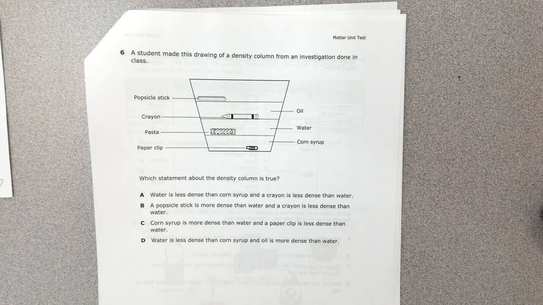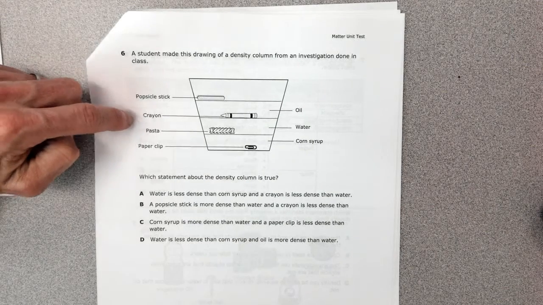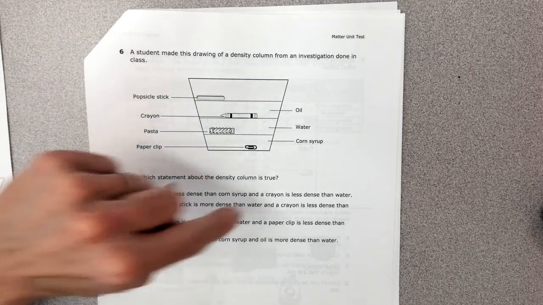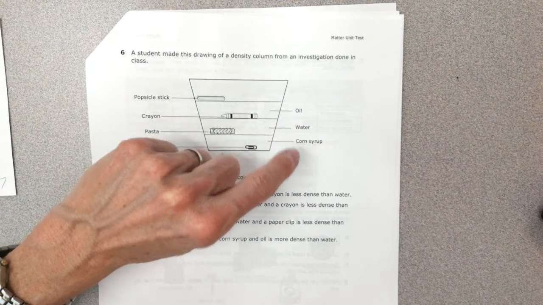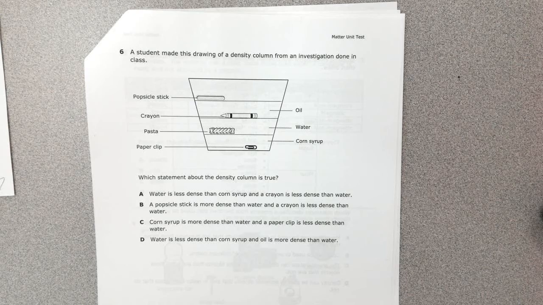Number 6. A student made this drawing of a density column from an investigation done in class. Popsicle stick, crayon, pasta, paper clip. Oil, water, corn syrup. Which statement about the density column is true?